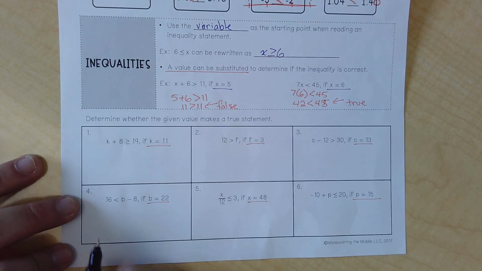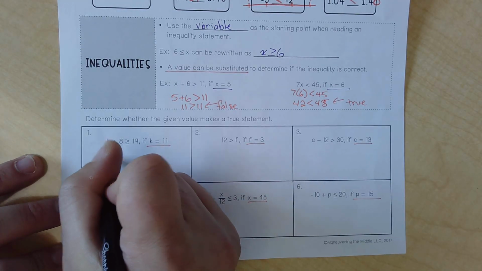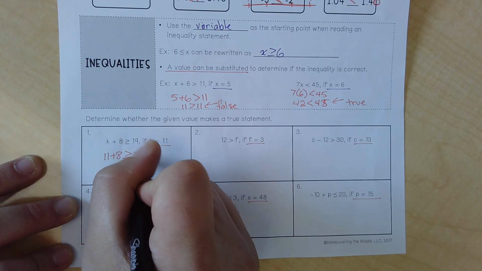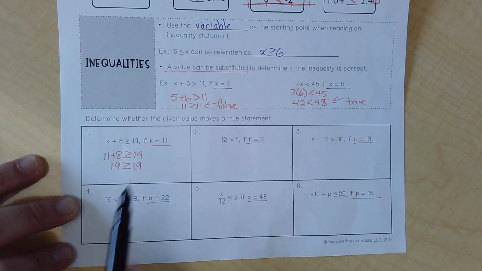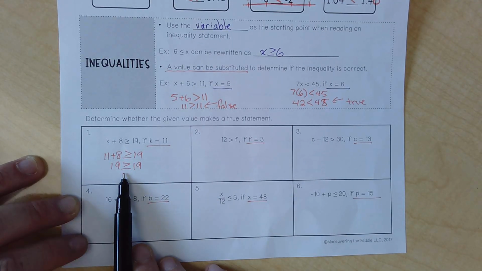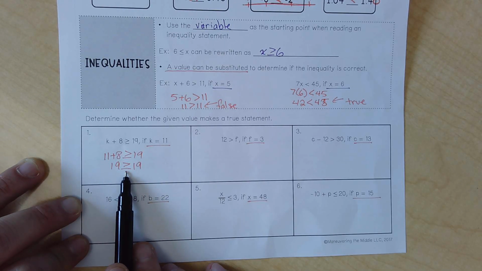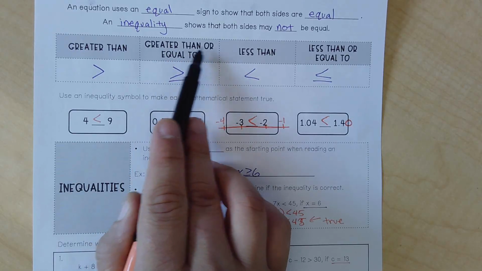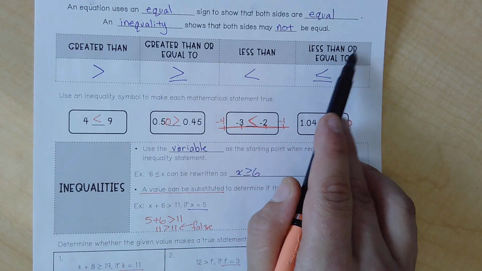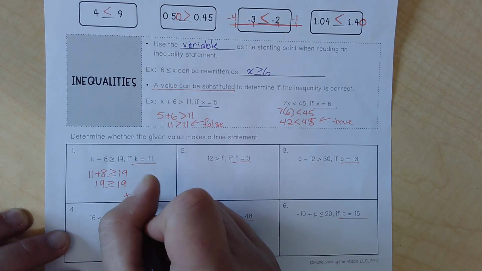All right, cool. So k plus 8 is greater than or equal to 19. Well, if k is 11, then we'll write 11 plus 8 is greater than or equal to 19. 11 plus 8 is 19. This statement is true not because 19 is greater than 19, but because 19 is equal to 19. Remember our signs: greater than or equal to, less than or equal to. It doesn't have to be one or the other. So in this particular case, for number 1, this is a true statement.